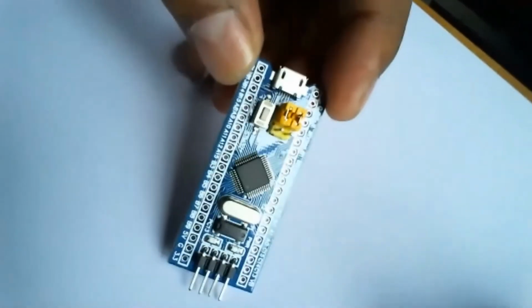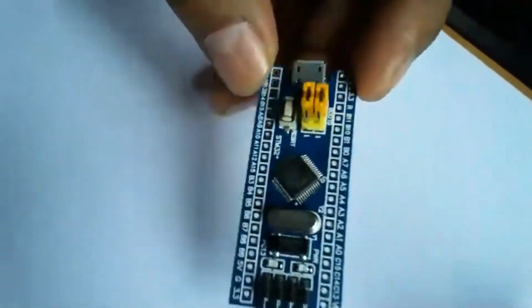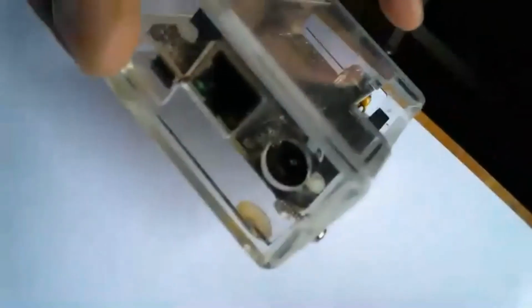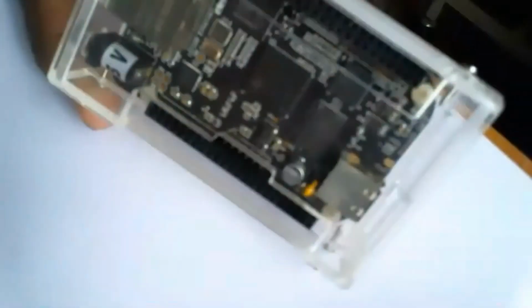This is STM32, which is based on an ARM core. Then we have this hardware called BeagleBone Black. This also has Ethernet connectivity, USB, and a big ARM-based processor.